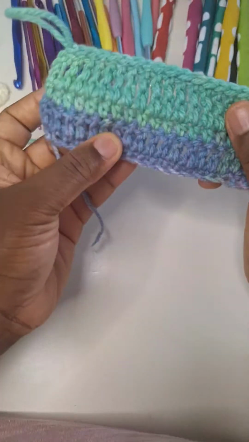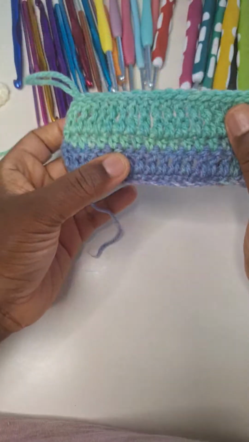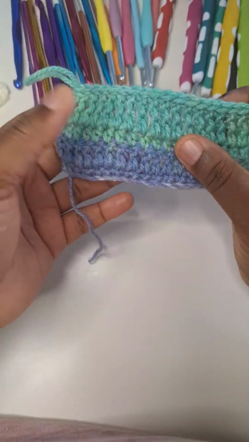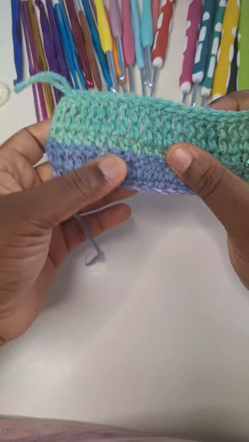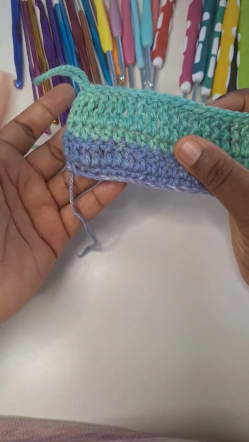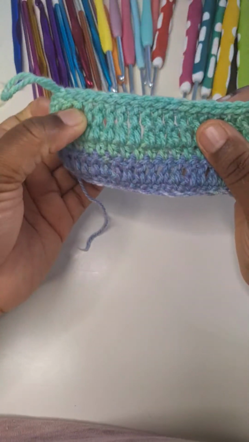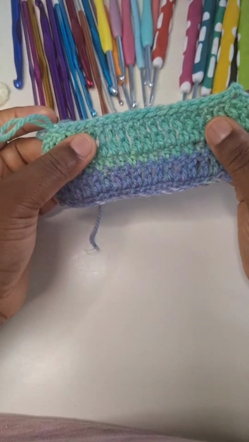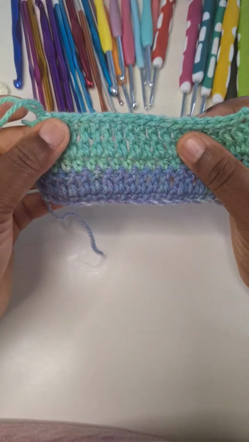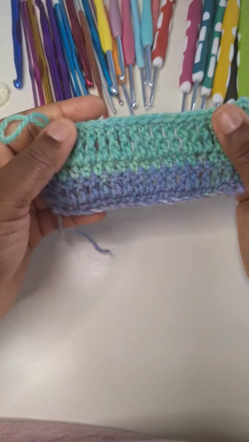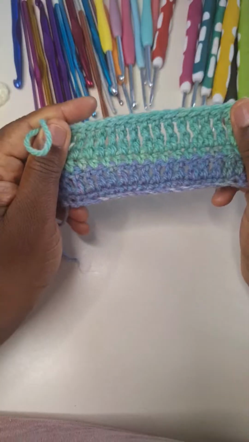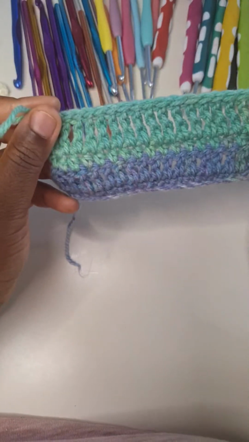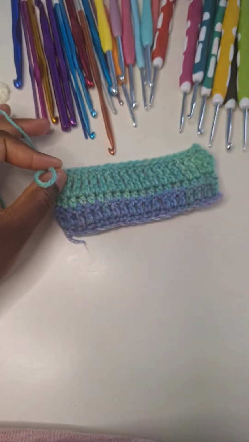Now we go to double crochet. Double crochet is a medium height, the fabric density is medium, and it's best for wearables. Now we go to triple crochet. It's very tall, taller than the double crochet. The fabric density is very open, best for lace. So that's it, guys.